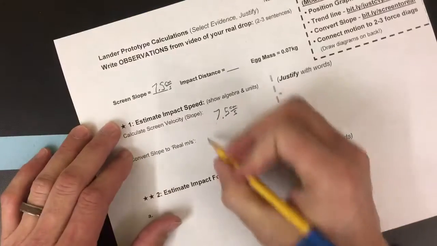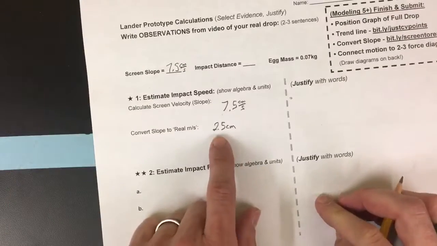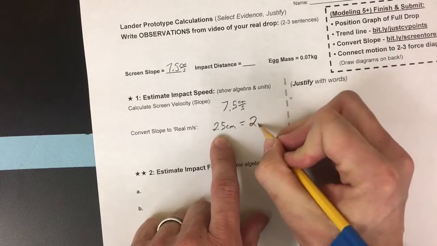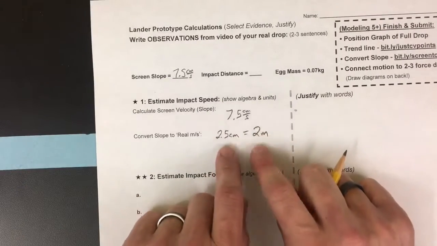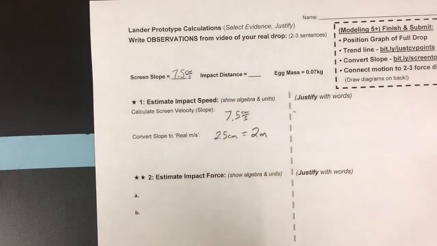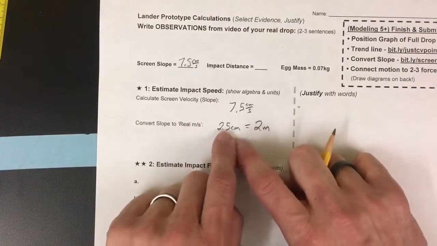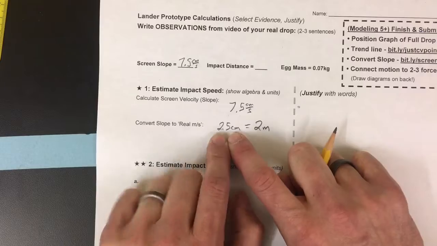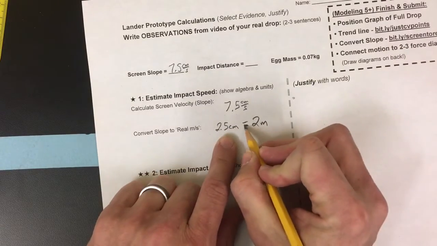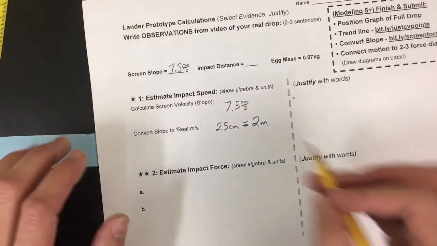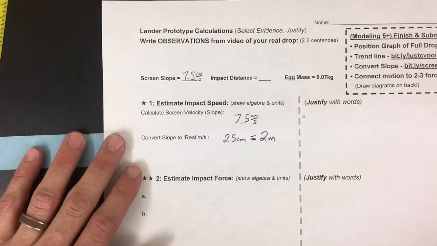So I'm going to use that as my conversion factor. I'm going to say 2.5 centimeters on the screen equals 2 meters in real life. It's important to recognize we're not saying that 2.5 centimeters is actually equal to 2 real meters. We're saying that on the screen 2.5 centimeters is the same as 2 meters in real life. So I can then use this as a way to convert from screen centimeters to real meters in real life. And here's how I do that.